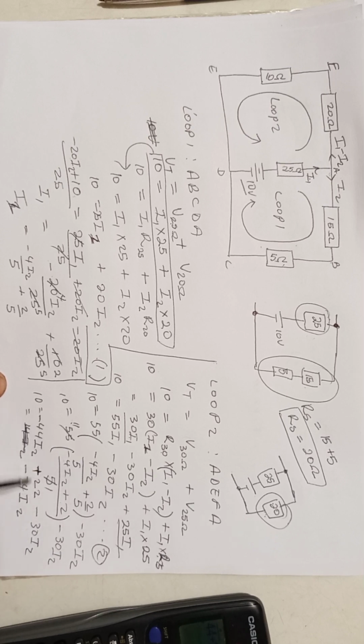So we take this 22 to this side and it becomes negative. So we say negative 22 plus 10, that gives us minus 12.